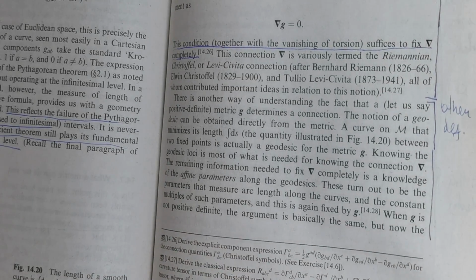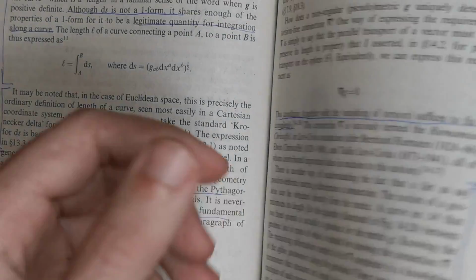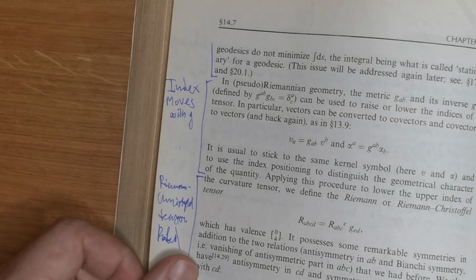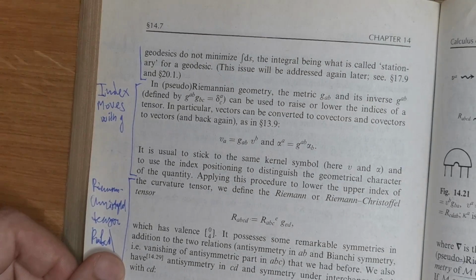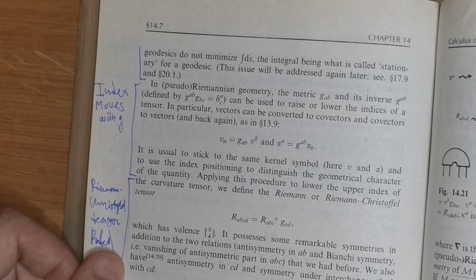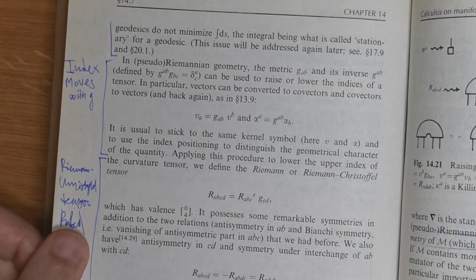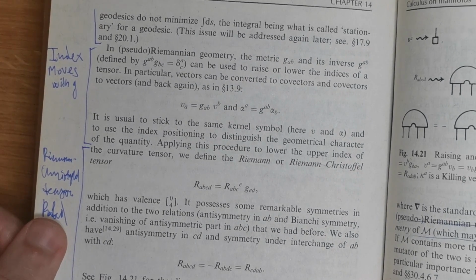When G is not positive definite, the argument is basically the same, but now the geodesics do not minimize the integral, being what is called stationary, or optimal here. But nothing about a degenerate thing.